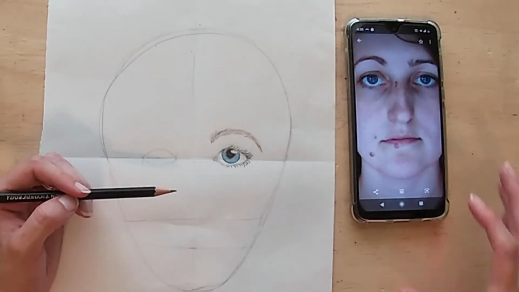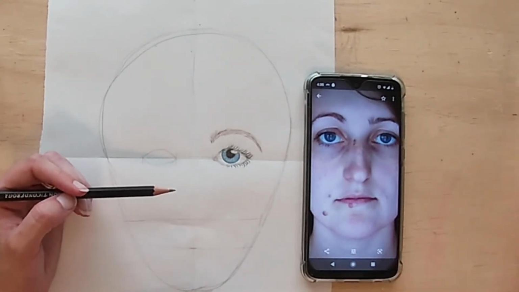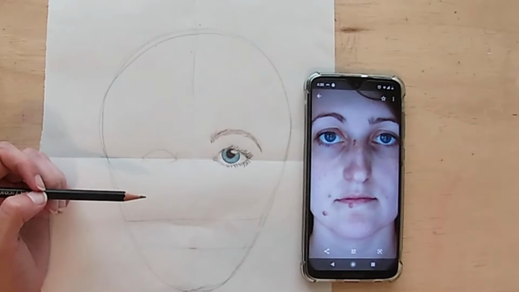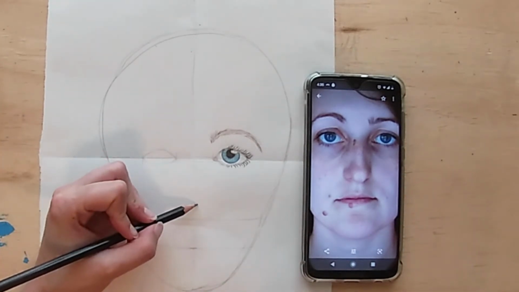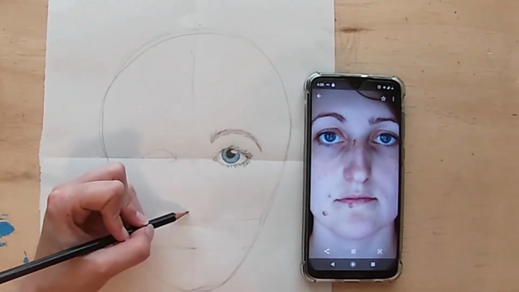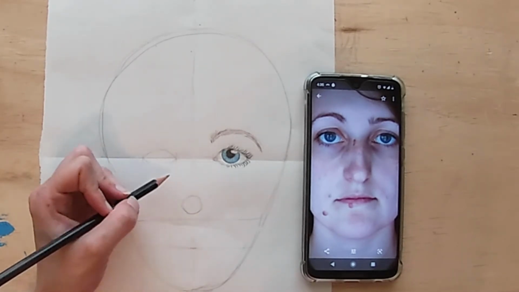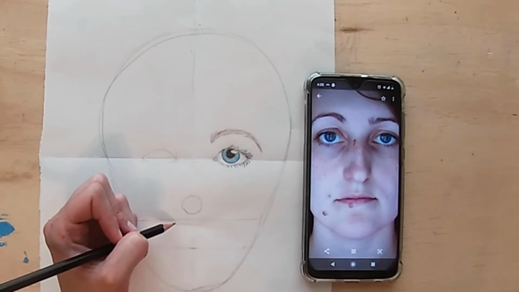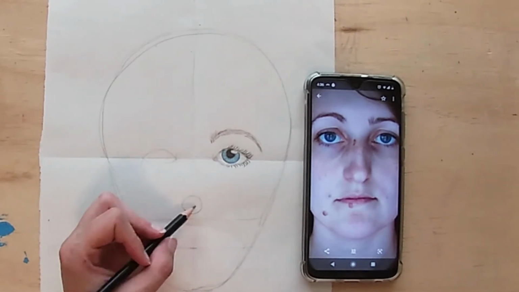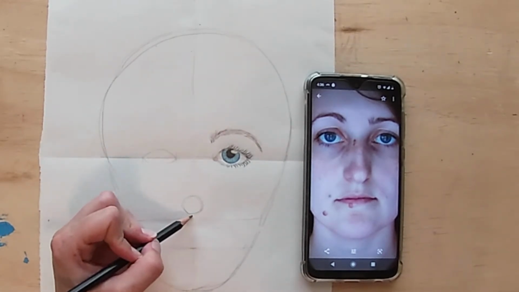Now, I'm going to use this sort of method. The end of my nose is going to go down here. Draw that little circle end. And then my nose seems pretty narrow, I think.